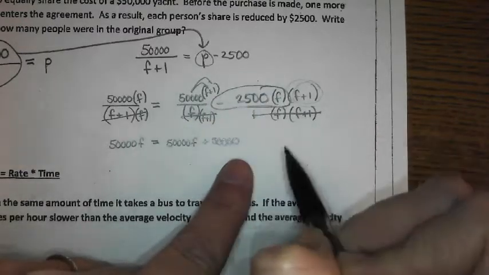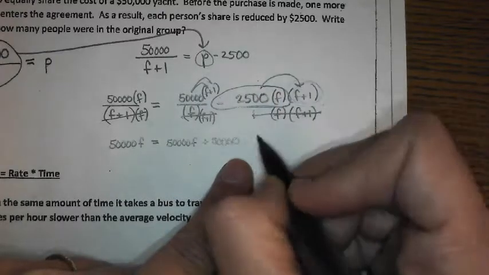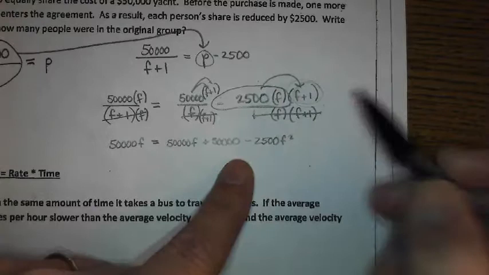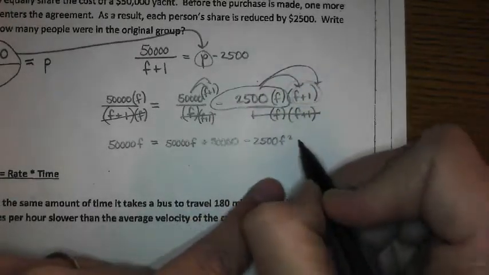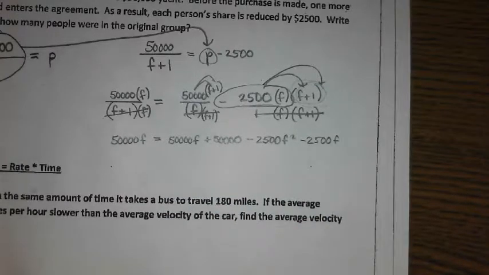This whole thing. Negative 2,500 F has to be distributed. So that'll be negative 2,500 F squared minus 2,500 F. And that's obnoxious because it's just really big numbers.